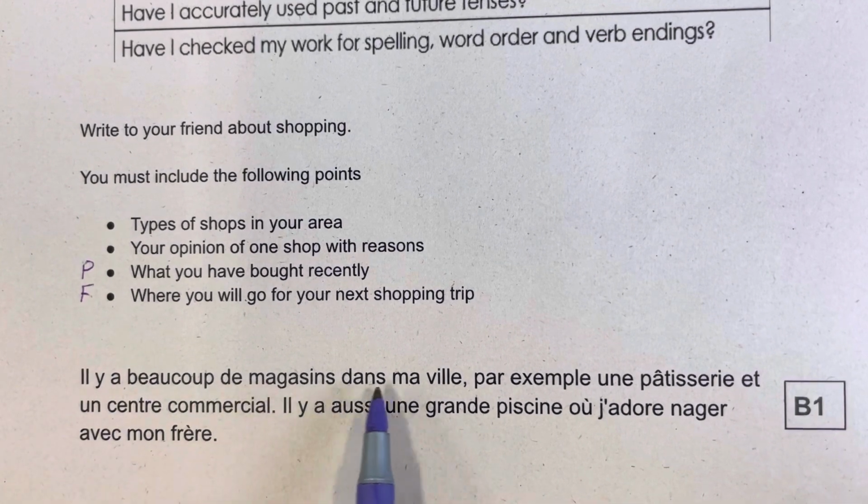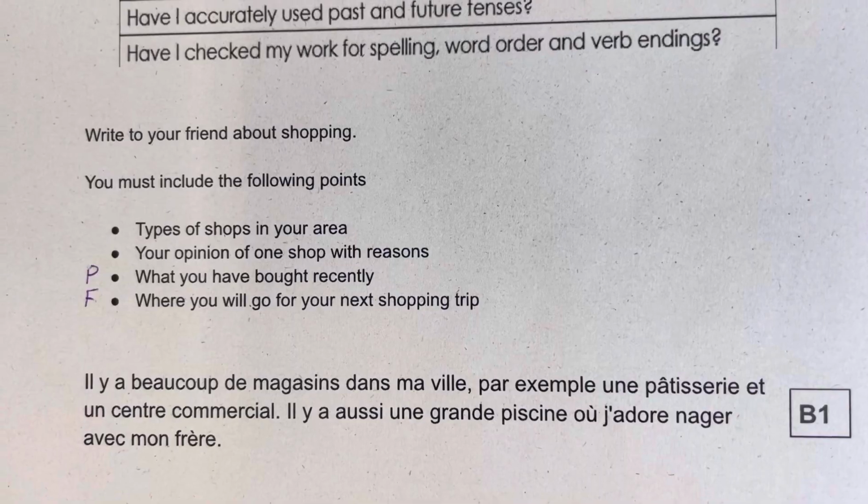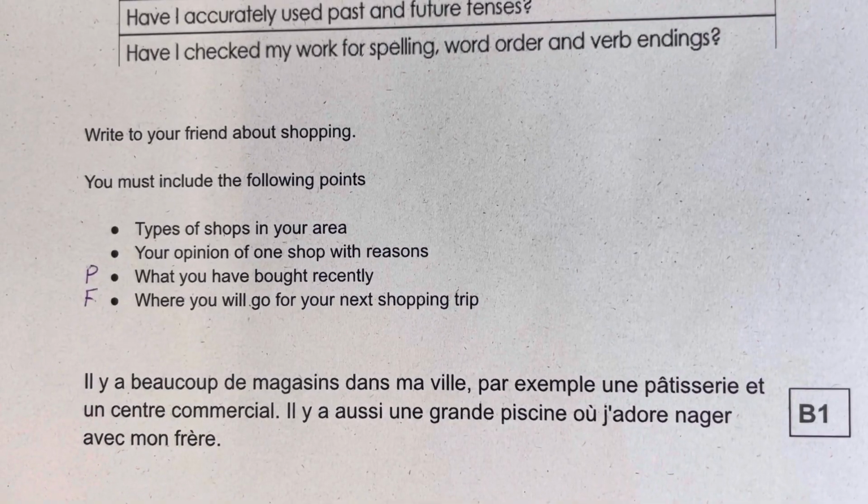There are lots of shops in my town. For example, a cake shop and a shopping centre. There is also a big swimming pool where I love to swim with my brother.